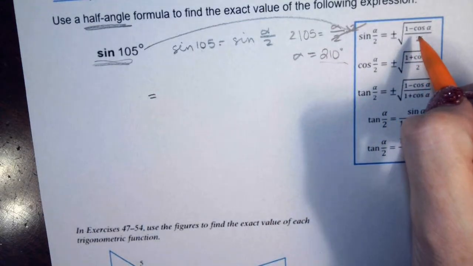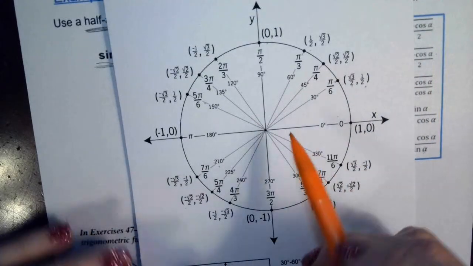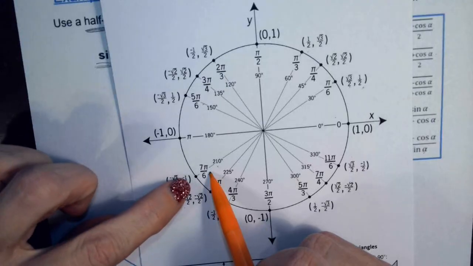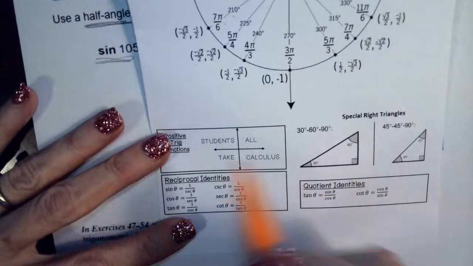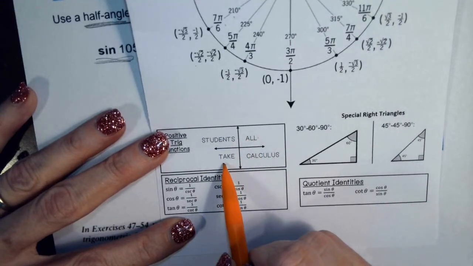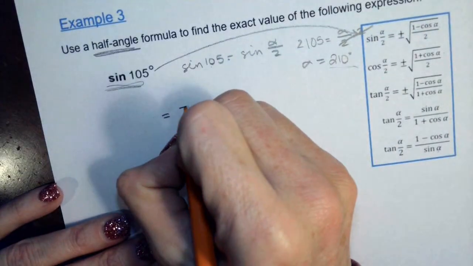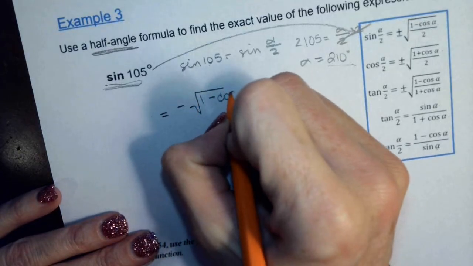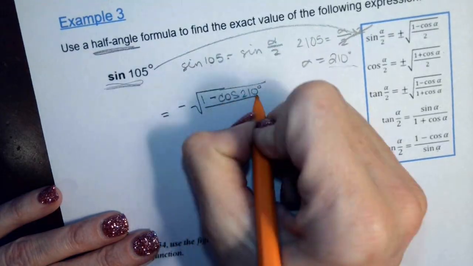Okay, we'll hold the phone, as Grandma would say. This is 210 degrees, so 210 degrees is down here in this third quadrant. With respect to that, we know that our sine function is positive here and here. So down here, the sine function has to be negative. So this is going to be negative square root of 1 minus the cosine of 210 degrees all over 2.